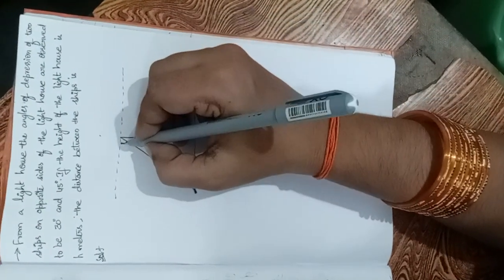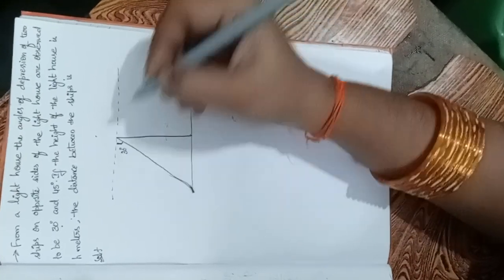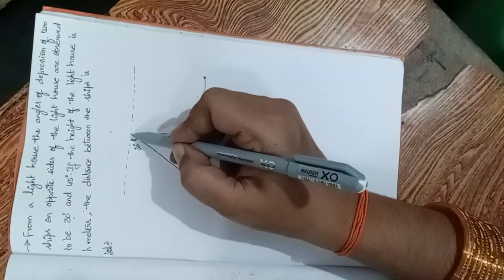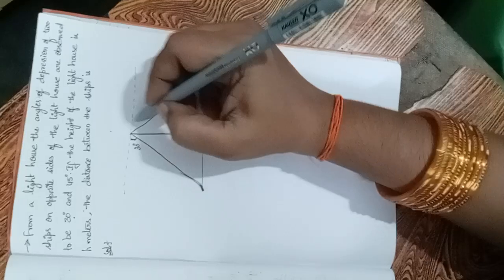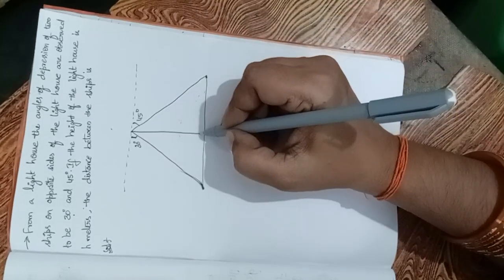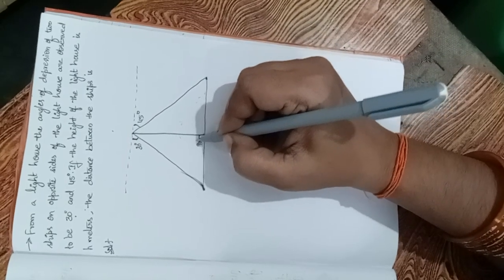This is what is given. For one ship it is 30 degrees, so here I am taking 30 degrees, and again from the top of this lighthouse to the other side ship, 45 degrees is given. And we know that this lighthouse must be at a right angle, right?